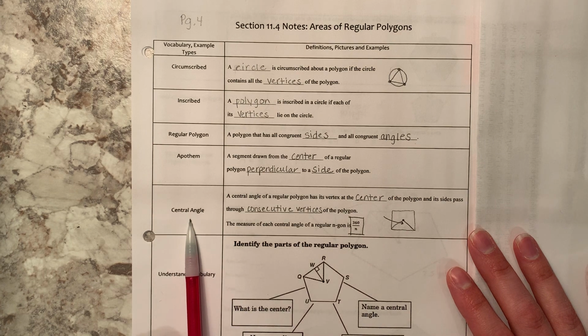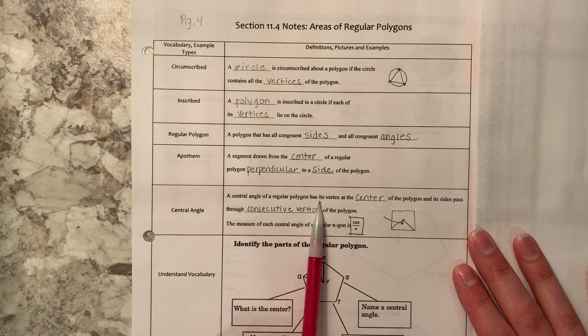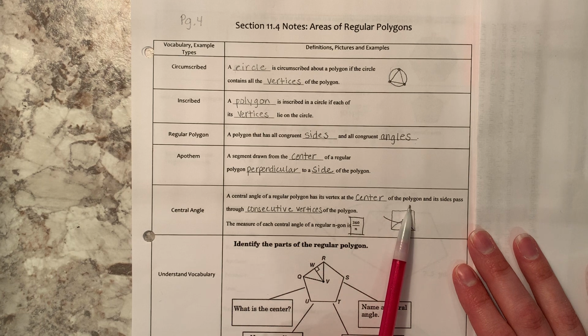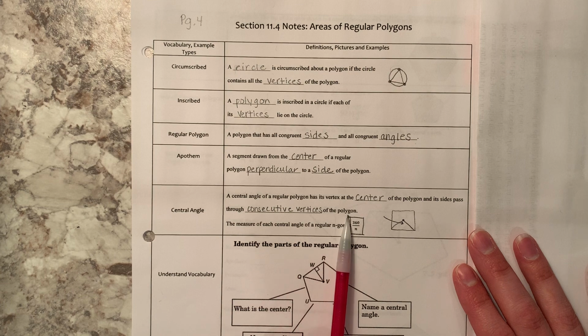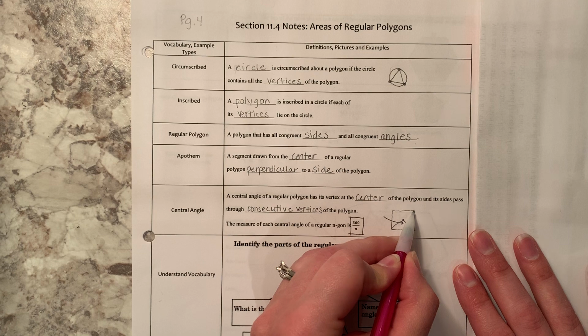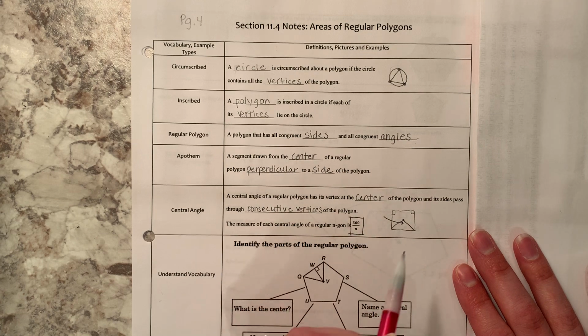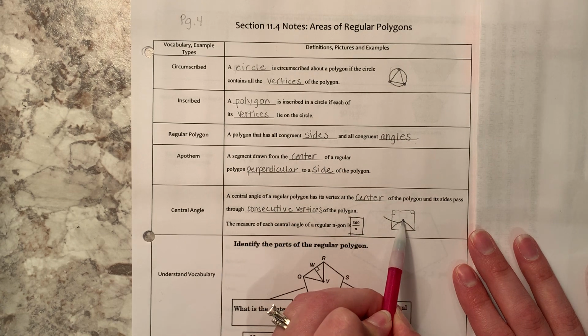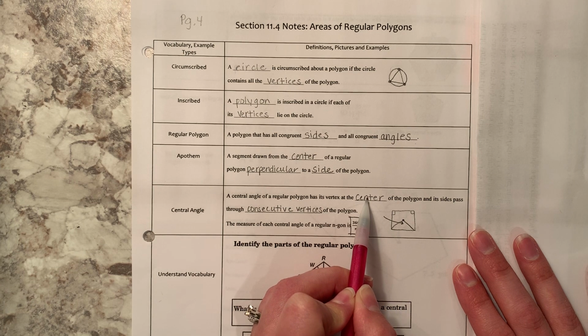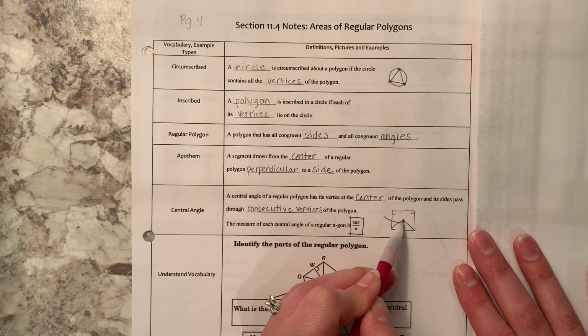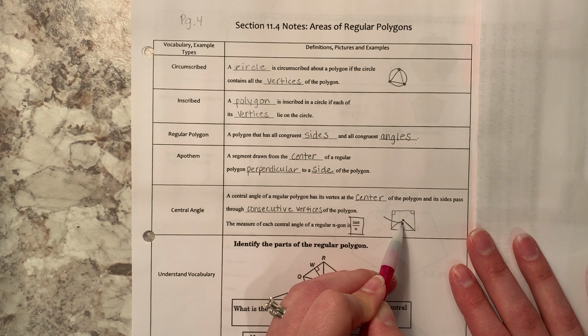What is a central angle? A central angle has its vertex at the center of the polygon and its sides pass through consecutive vertices of the polygon. So I drew a square here, or we can assume it's a square. I don't have really the markings, but I drew a square and I found the center of the square, and that's where the vertex of my angle is. The vertex is at the center. And then I went to the vertices of the corners of the square. That means this is a central angle, okay?